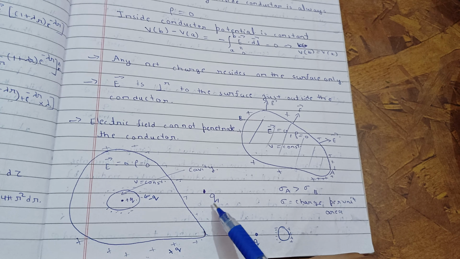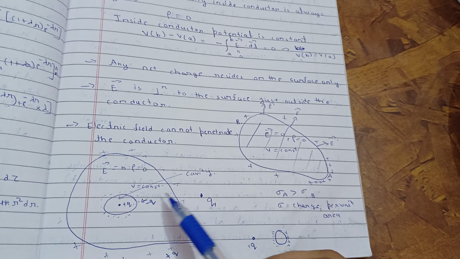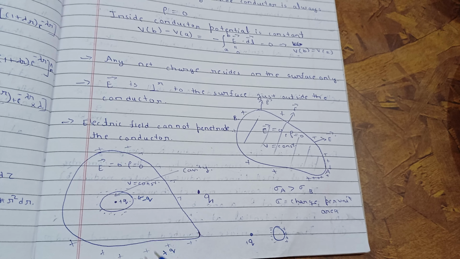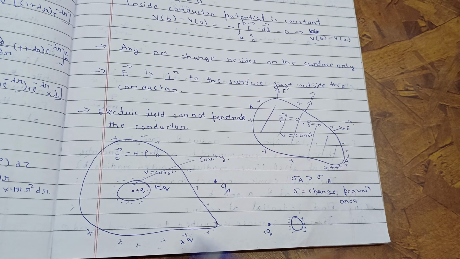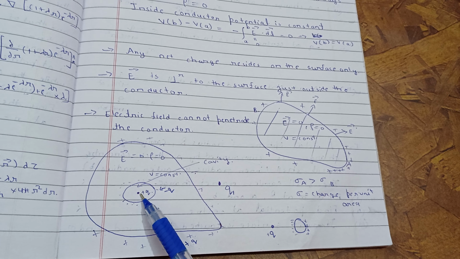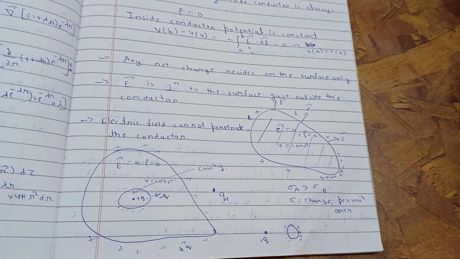And if you have some plus q charge outside, then its electric field cannot penetrate this conductor, and it won't affect anything, because the net electric field will be 0. So if you have some outside charge, there will be no force due to this charge on the charge inside, because the electric field can't penetrate this conductor.